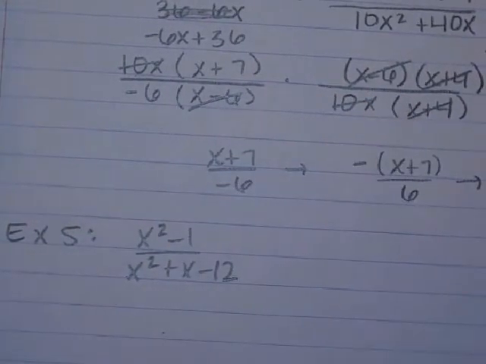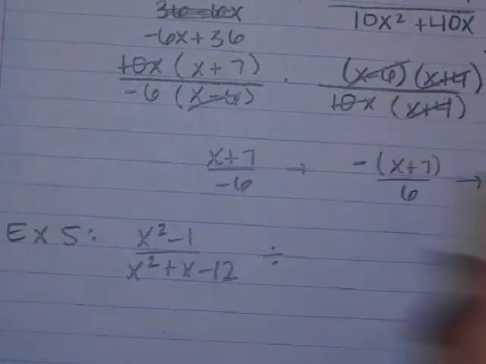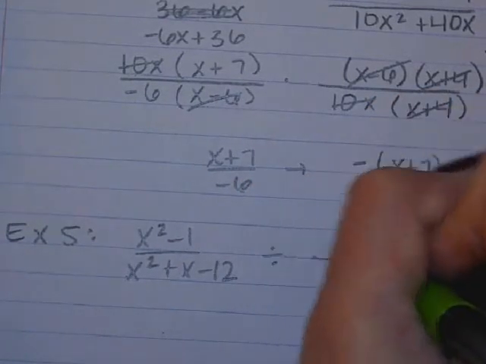Do you have any pieces of paper? Because there's no more pieces of paper. There you go.